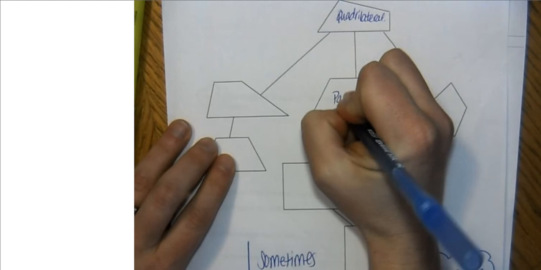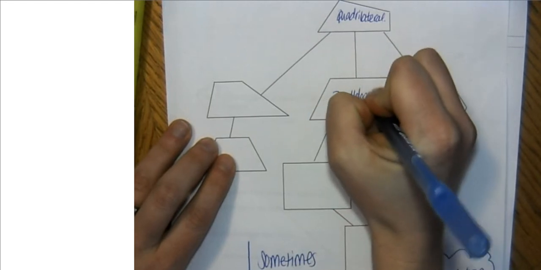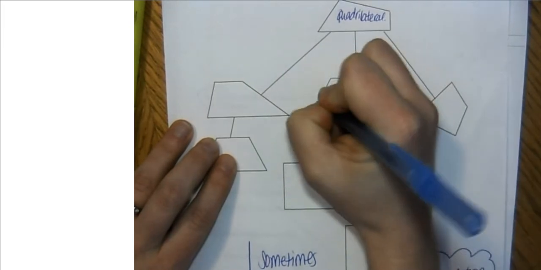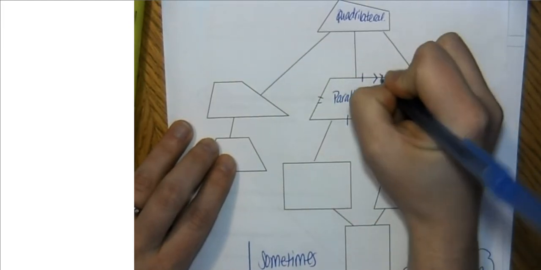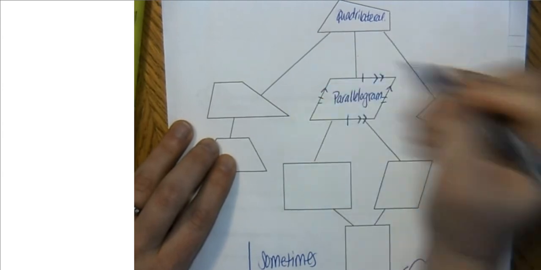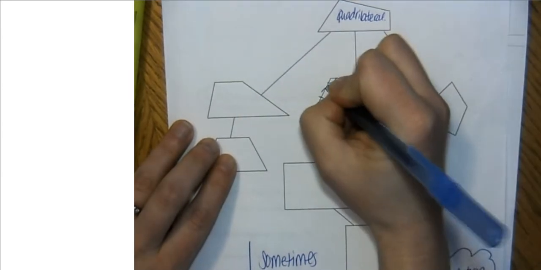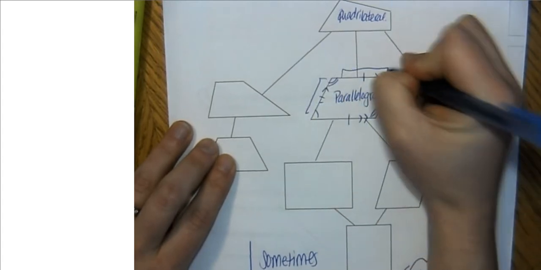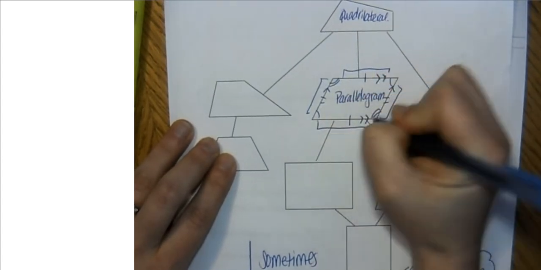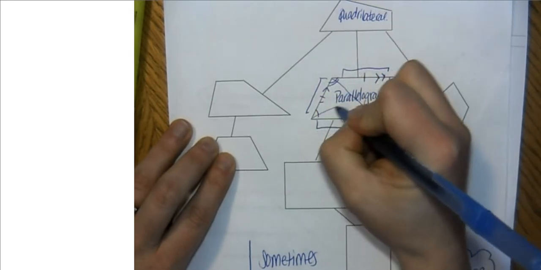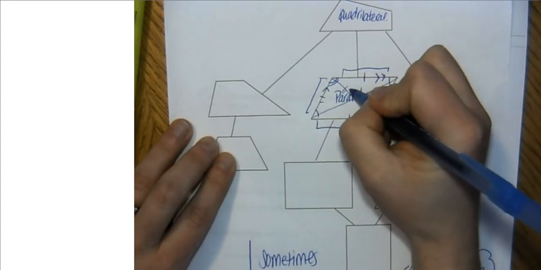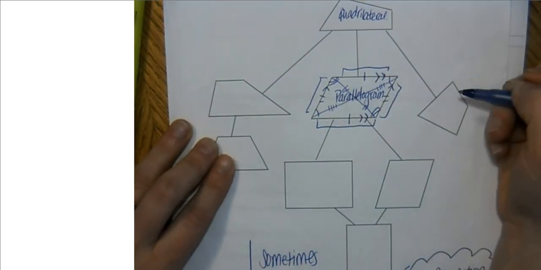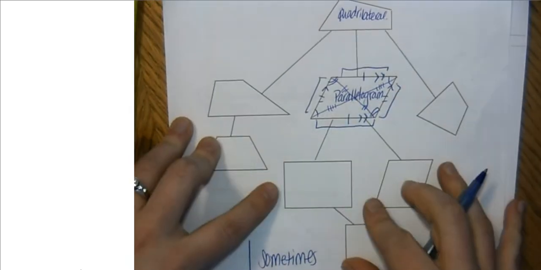We have the parallelogram, and a parallelogram has opposite sides that are congruent, opposite sides that are parallel. We have opposite angles that are congruent, and consecutive interior angles that are supplementary. And then we have diagonals that bisect each other. That is true about a parallelogram. Parallelograms are connected to rectangles.